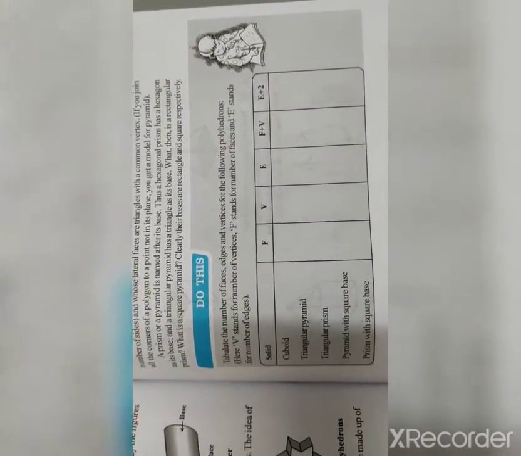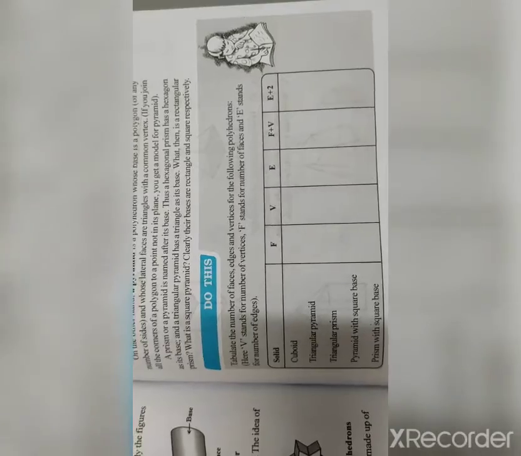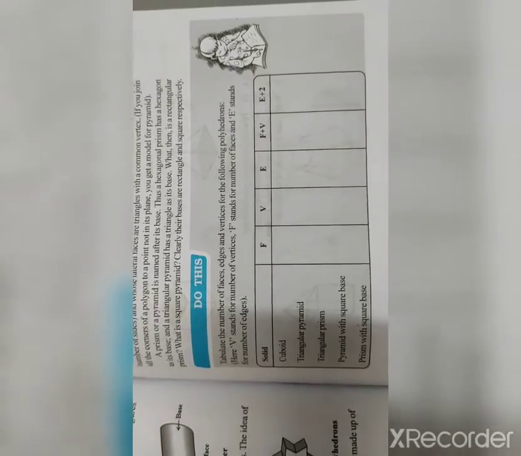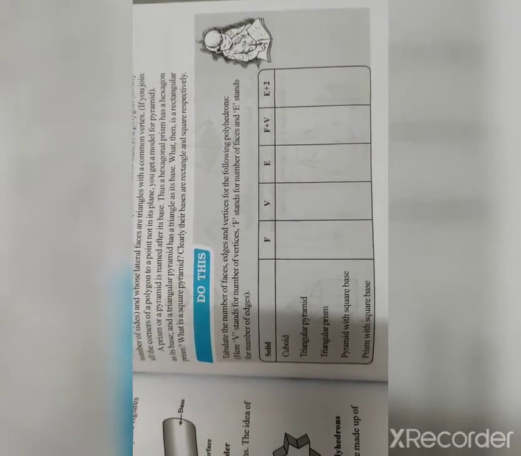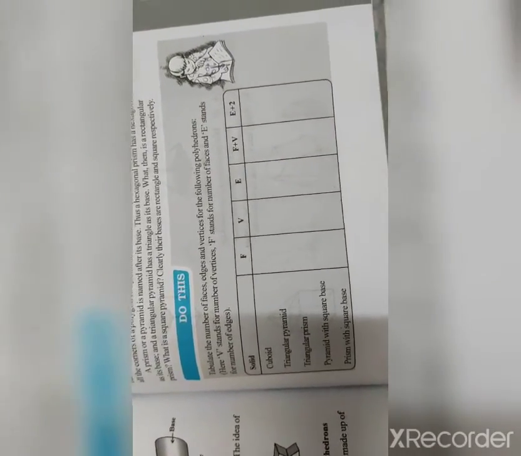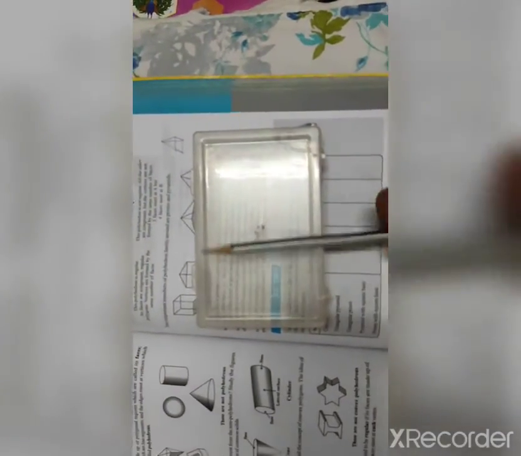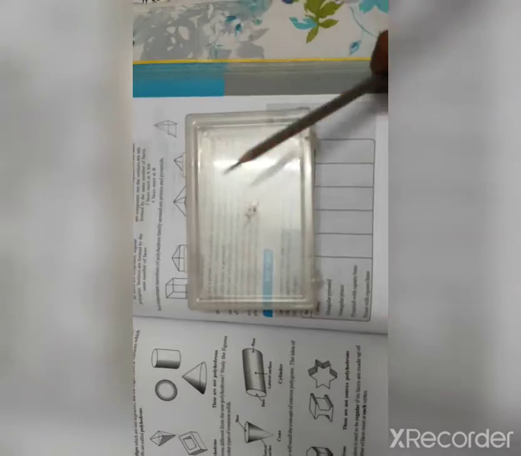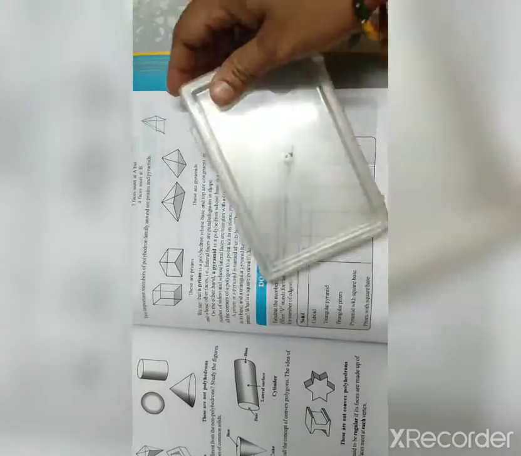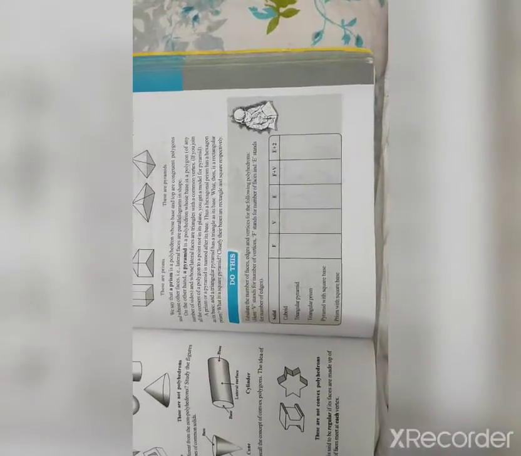Now see here, tabulate the number of faces, edges and vertices for the following polyhedrons. Here V stands for the number of vertices, F stands for the number of faces and E stands for the number of edges. So cuboid. I'll show you the cuboid. You can see this box. Now see here faces. Back side. This also, so how many faces did you get in the cuboid?